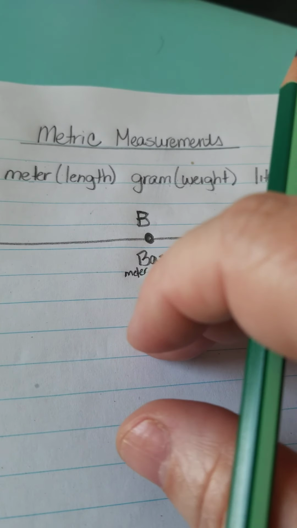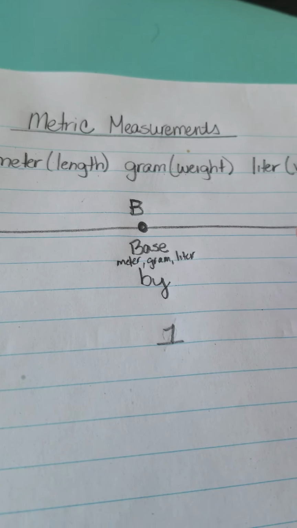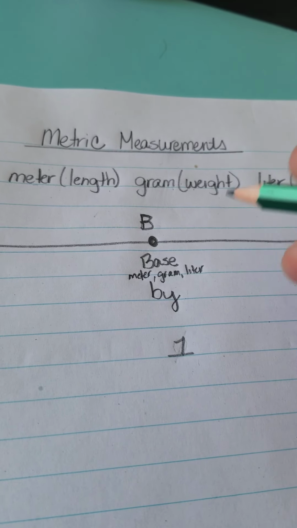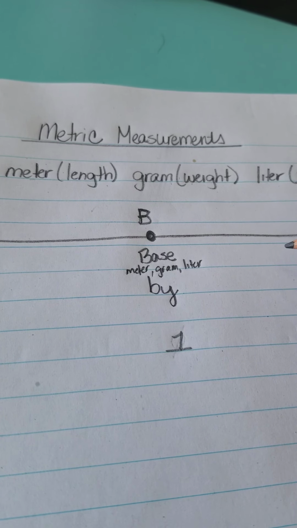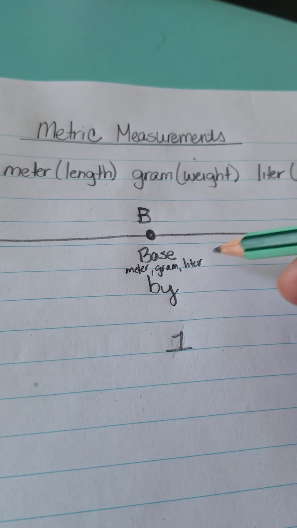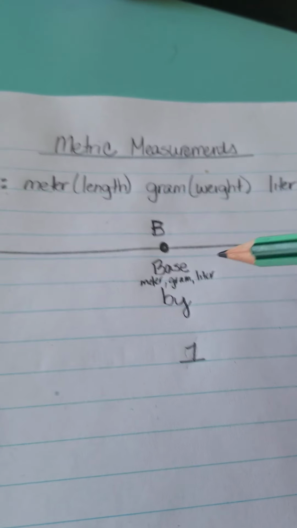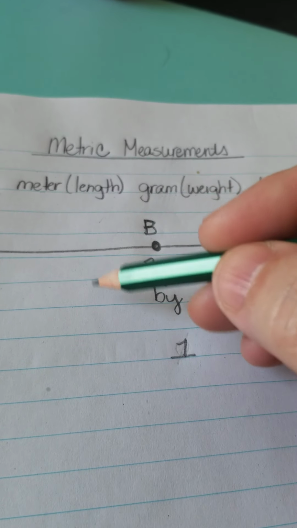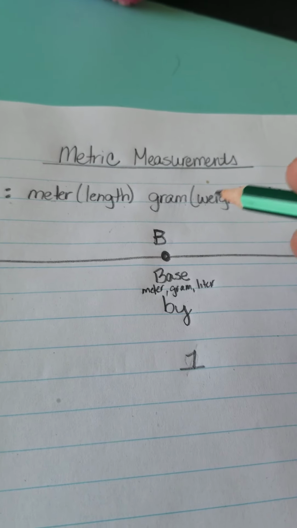We knew that 12 inches was in a foot, 3 foot in a yard, okay? And then we drew a T chart so that we could figure it out. Metric is different. Metric, you need to put everything around this base, all right?